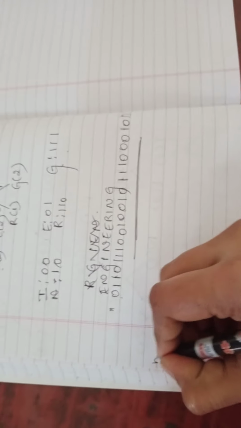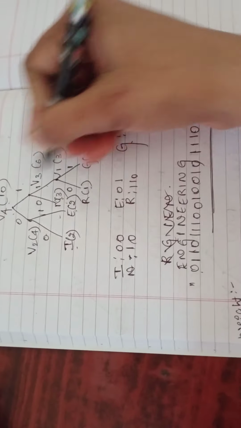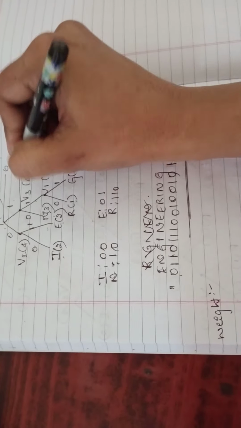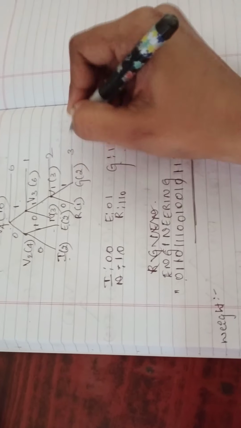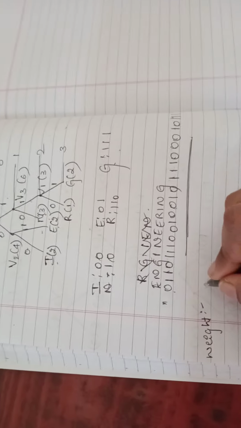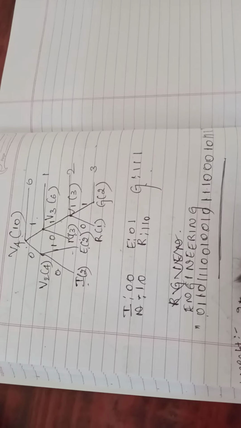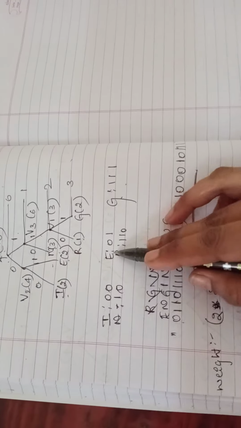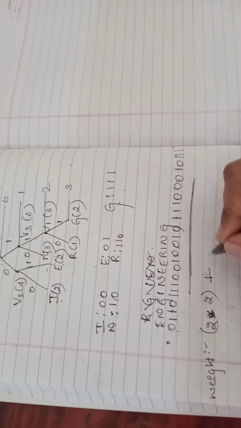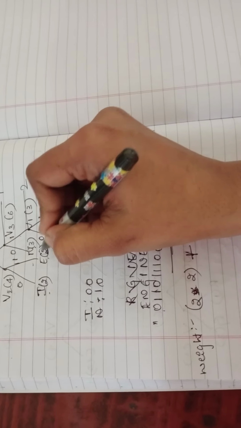Okay, so next, weight of a tree. What is the maximum level of this tree? It is level 0, level 1, level 2 and level 3. So it is of level 3. If you consider I, it is 2 into level 2. Plus, for E, it is 2 into 2, because it is at level 2 and has weight 2.